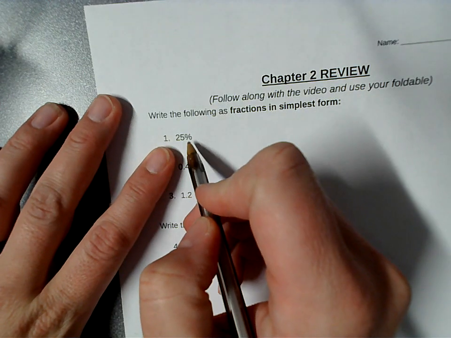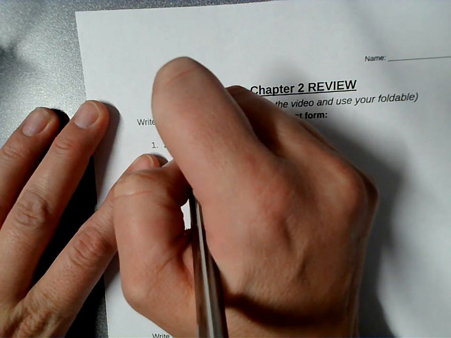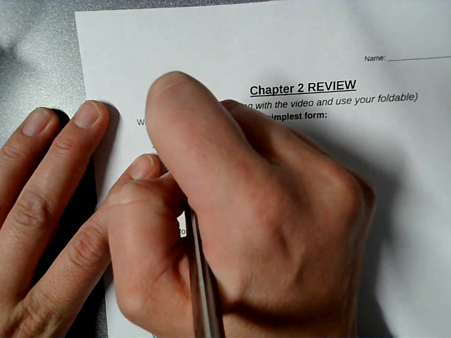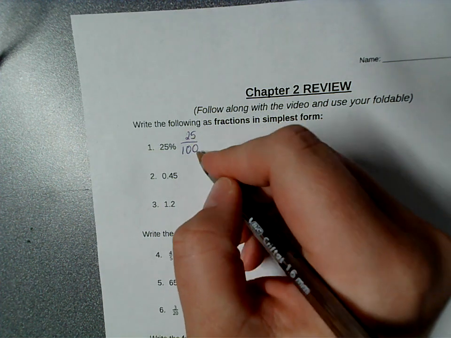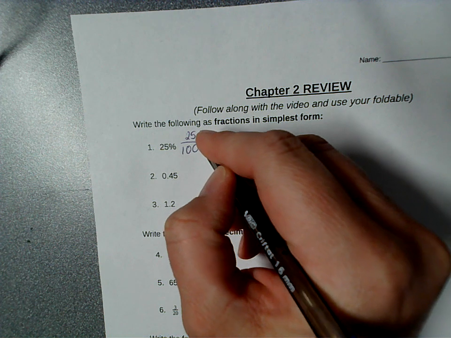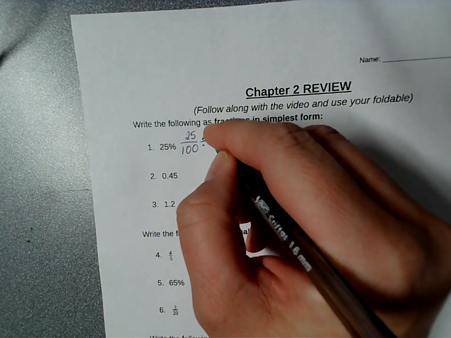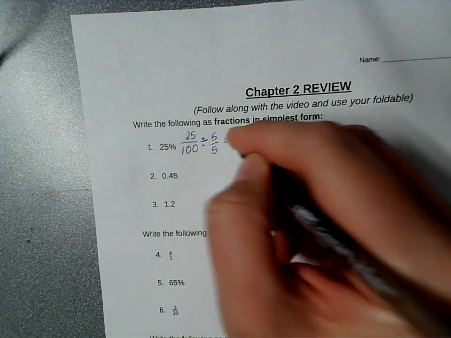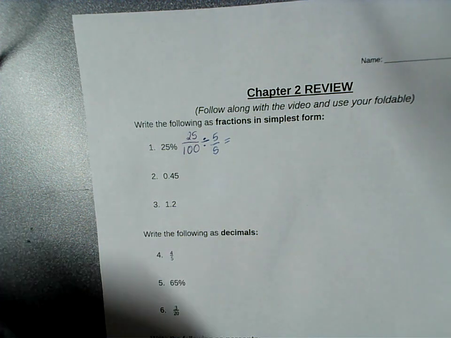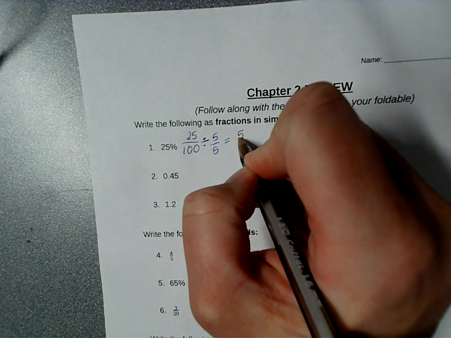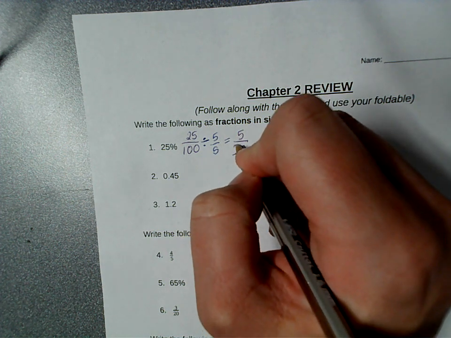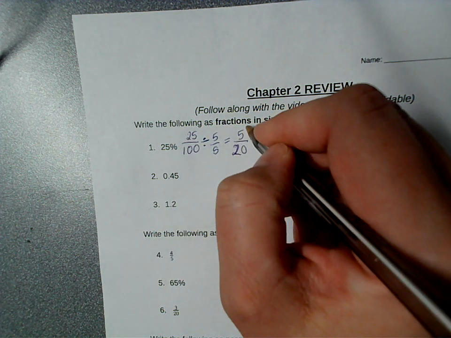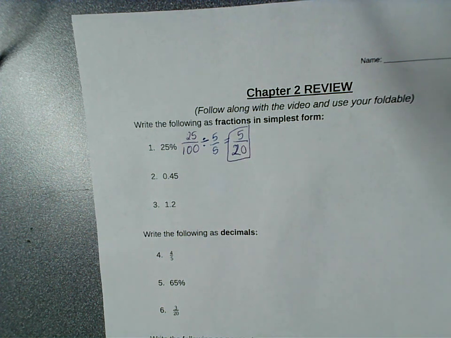All right, here we go. Let's do this together. 25 over 100. And it says simplify. Well, I know I can simplify because one ends in a 5 and one ends in a 0. So I'm going to divide by 5. And that's going to give me 5 over 20. So this percent and this fraction are equivalent.